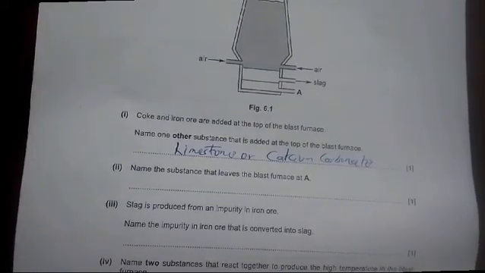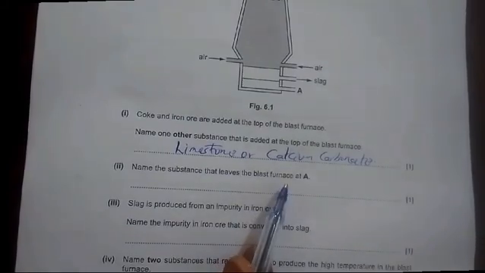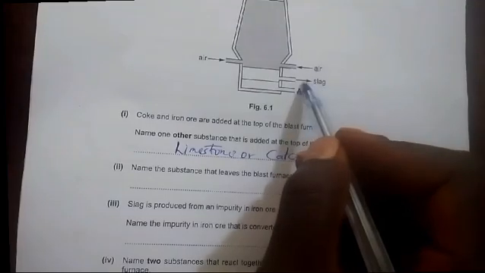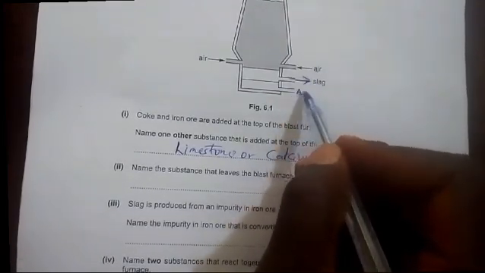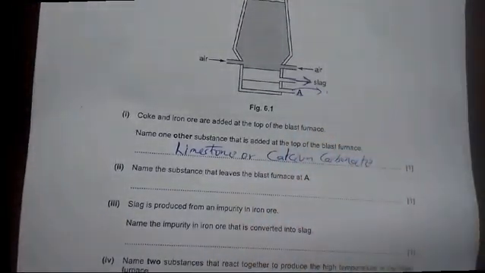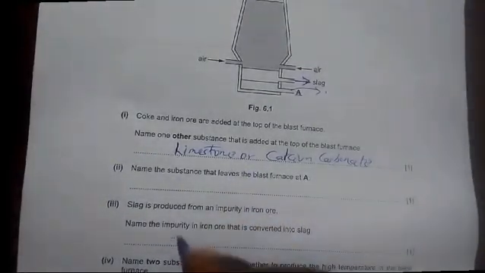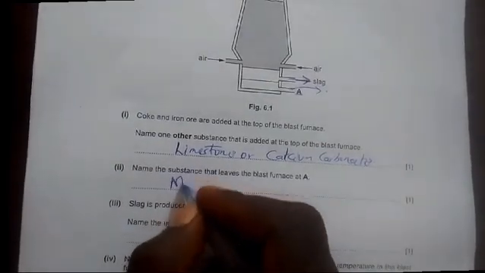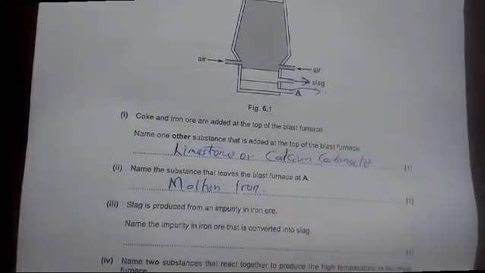Number 2, name the substance that leaves the blast furnace at point A. Here we have got the air getting in. Here we have got the slag, which are the impurities leaving out. And then there is another substance leaving at point A. So which substance is that? Think about it. That is our molten iron. Molten iron. Good.